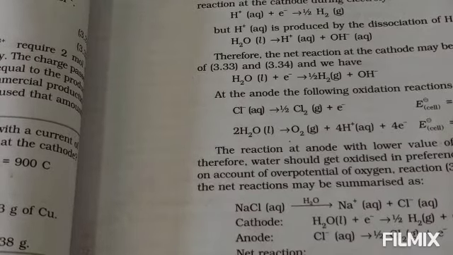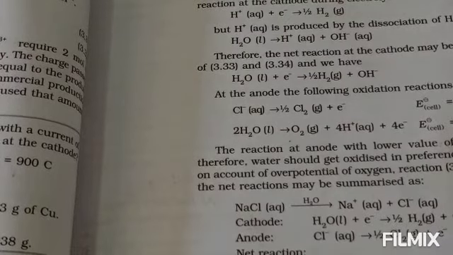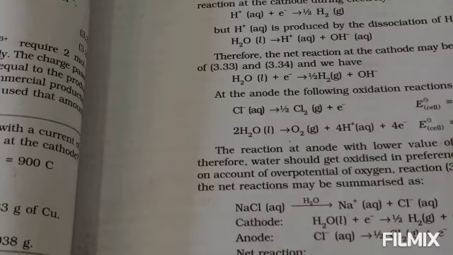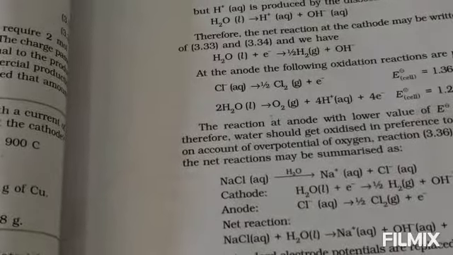The reaction at the anode with lower E naught value is preferred, as at the anode we need oxidation. At the cathode, the higher E naught value is preferred, but at the anode, the lower value is preferred. Out of these, the lower one is 1.36 volt.